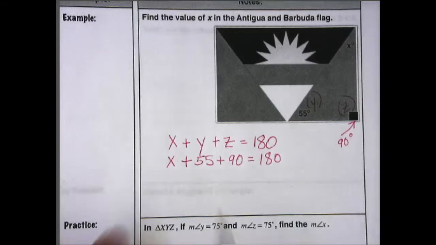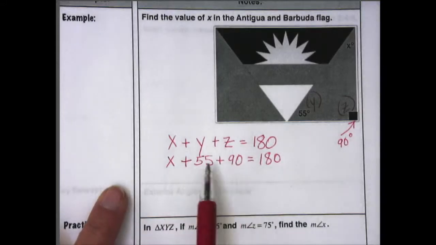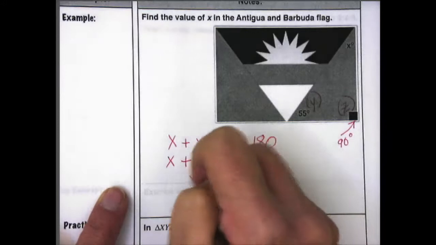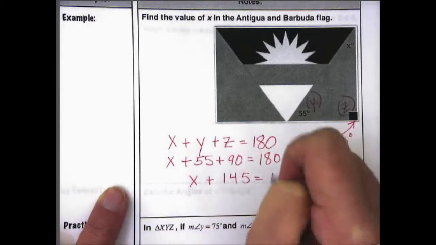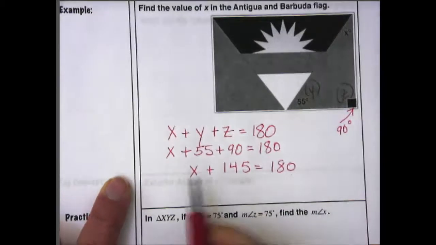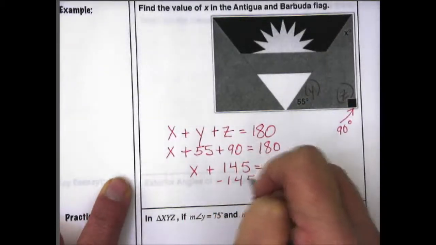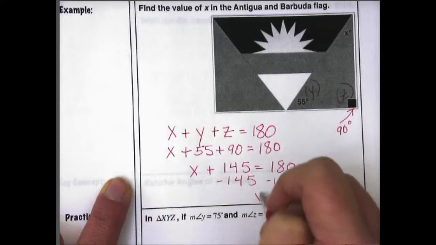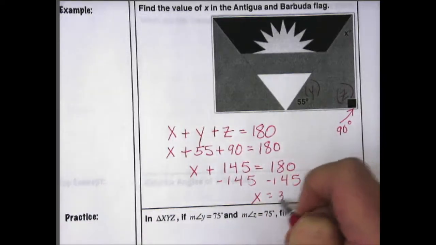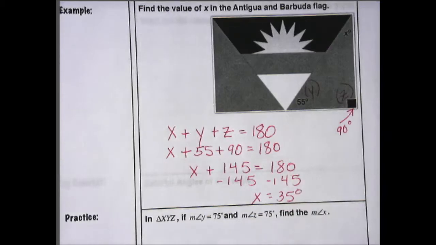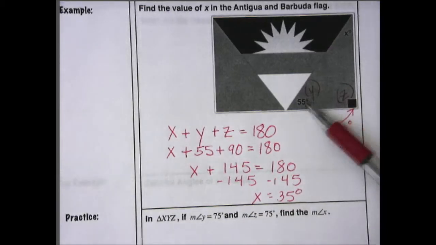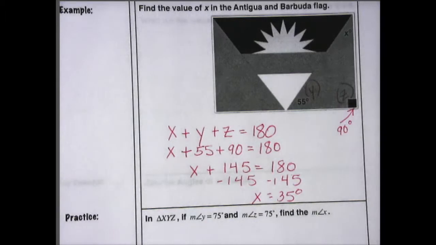So let's go ahead and solve the equation. First thing we want to do is add our like terms. So we have 55 plus 90. So we have x plus 55 plus 90 is 145 equals 180. We want to get x alone, so we're going to subtract 145 from both sides, and we get x equals 35. So the measure of angle x is 35 degrees. We can check it by taking 55 plus 90 plus 35, and if they add up to be 180 degrees, then we know we're correct, and they do.